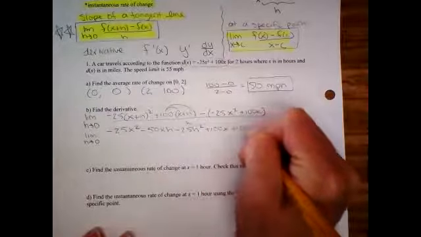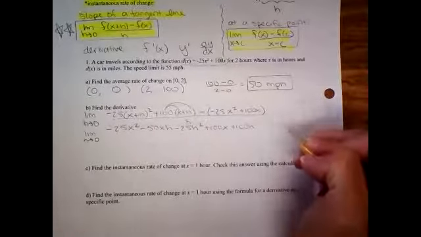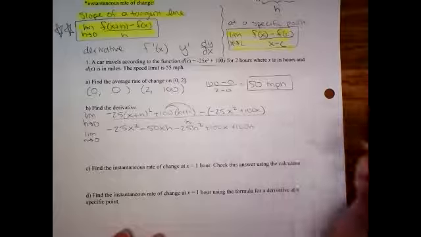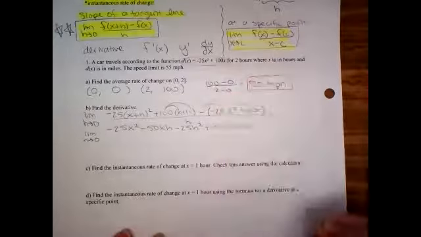And I love this. You guys aren't even looking at me. You're just all looking at your paper, and that's good. Do that.